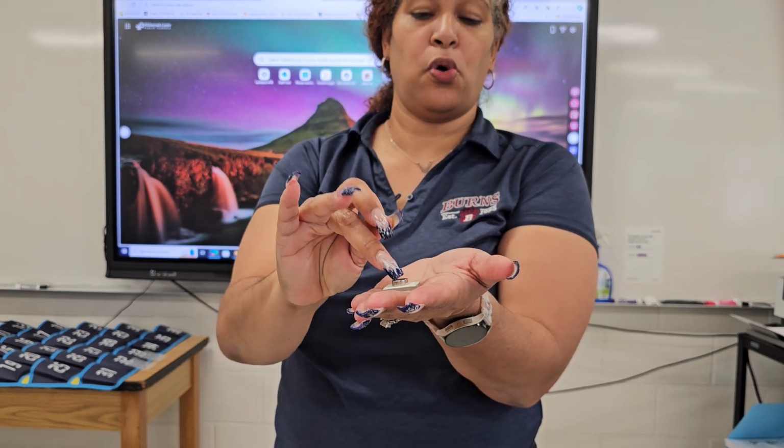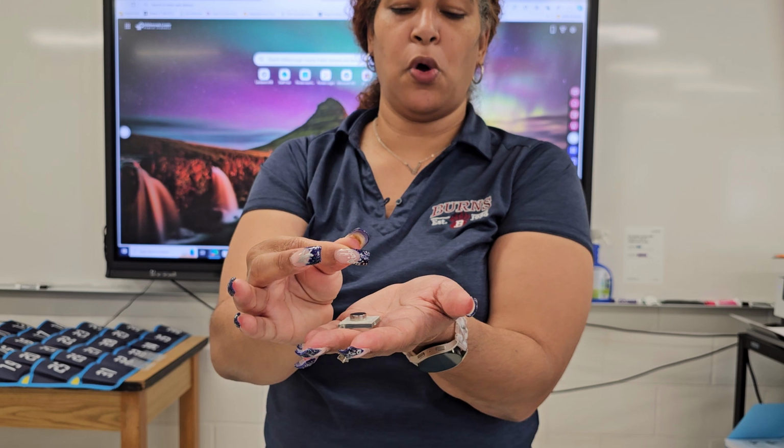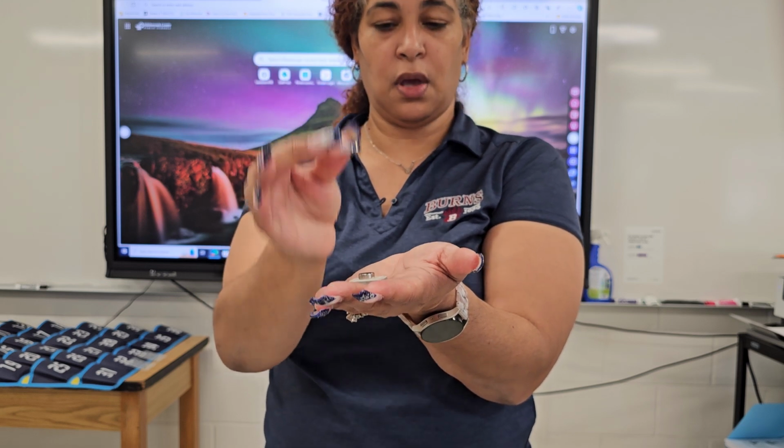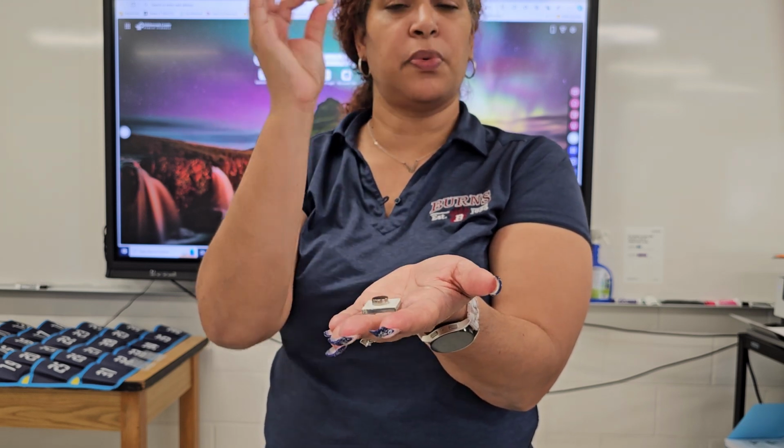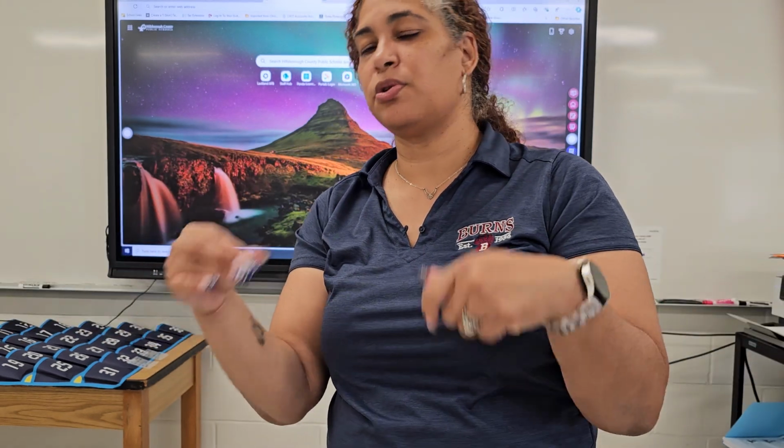So this pole is like this pole, so it's going to oppose it. Positive and positive charges will repel each other, negative and negative charges will repel each other.